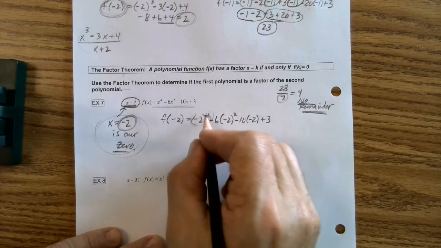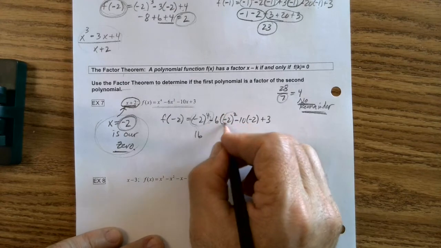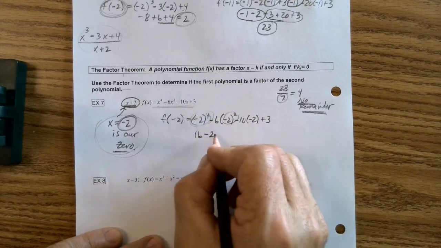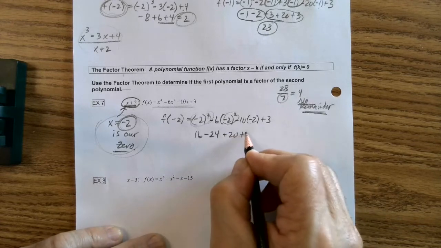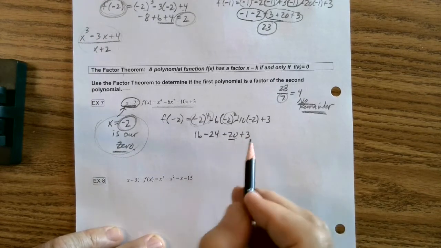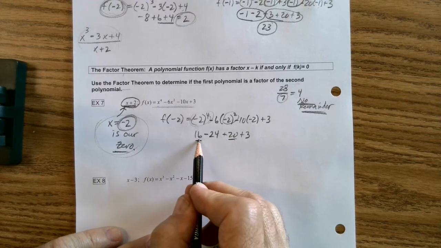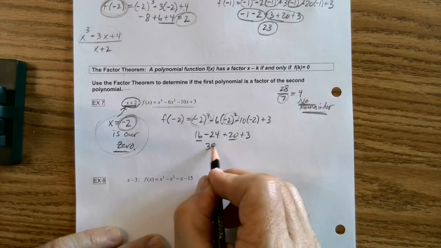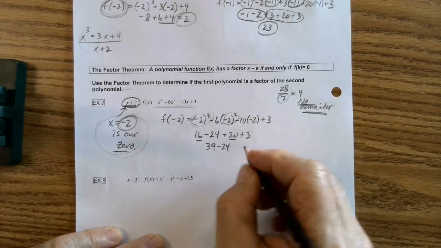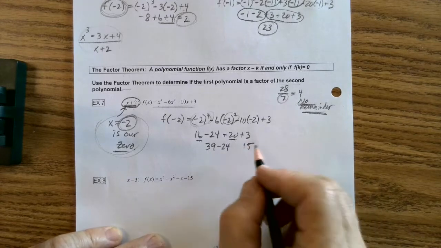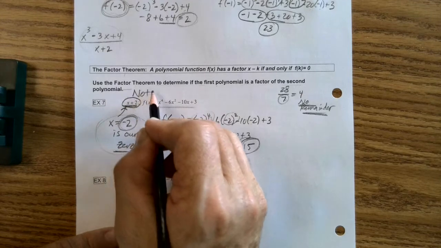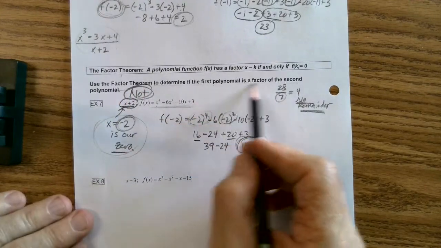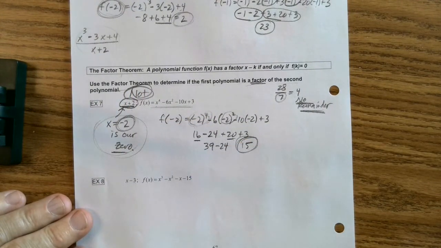So what is this? Well, that's 16. This is 4 times -6, which is -24. This is plus 20 plus 3. So this plus this is 36, plus this is 39, minus 24, and I say 15 is my remainder, so I say that this is not a factor, because that's what we're really determining, okay?